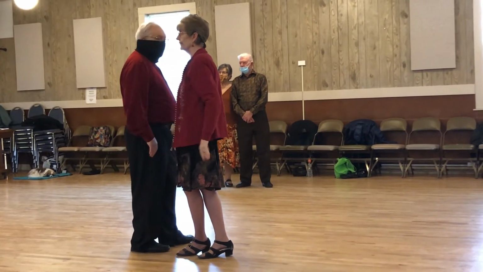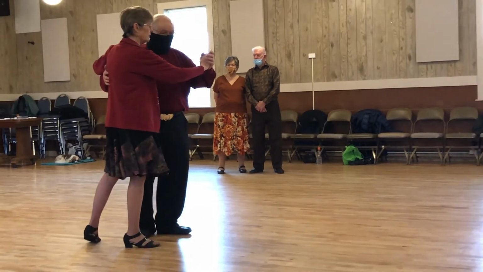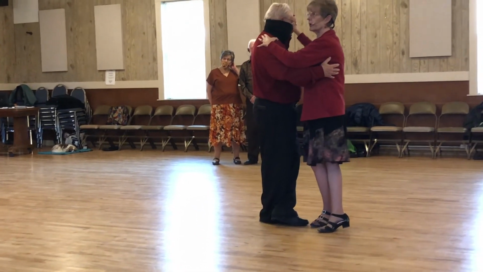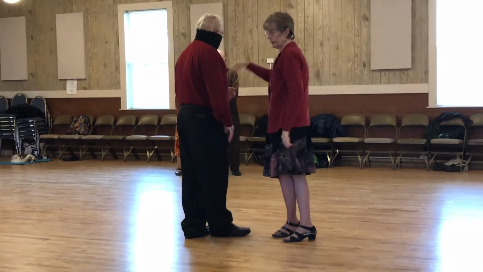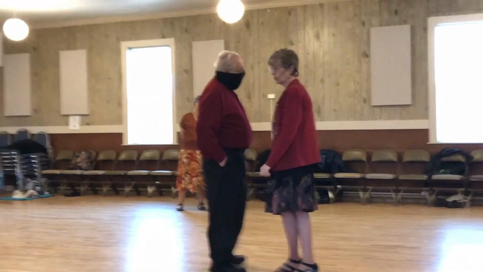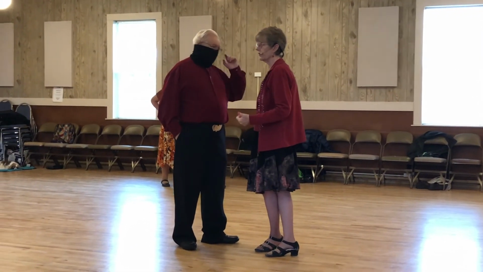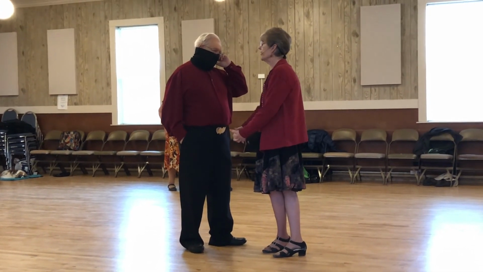Usually, okay? So slow side lock Foxtrot timing would be slow, quick, quick. And slow side lock is one of those figures that is also used a lot in waltz. You will find it a lot in phase 4 waltz as well as in Foxtrot. Okay, so let's try it.